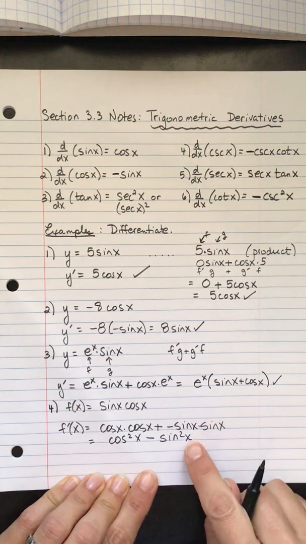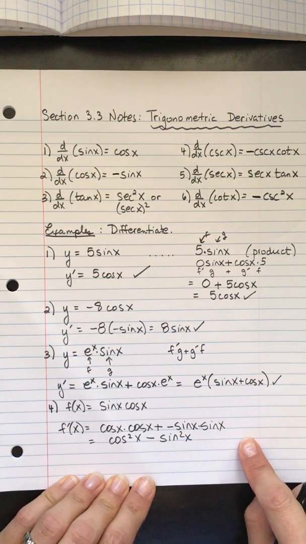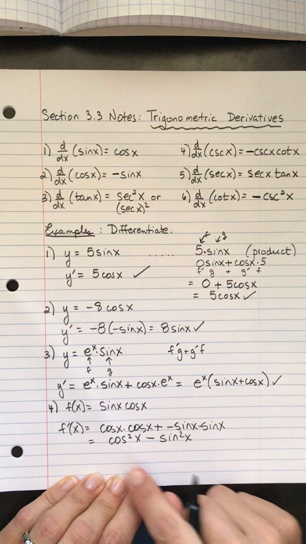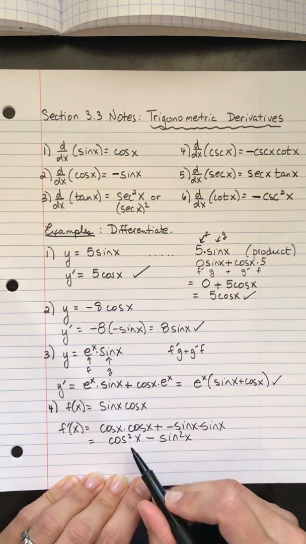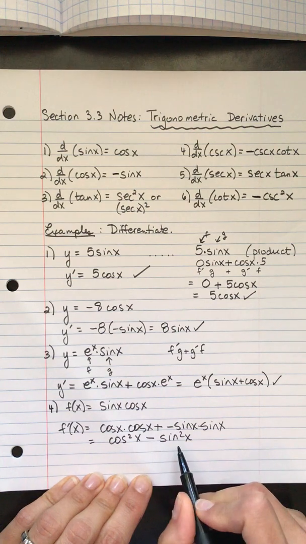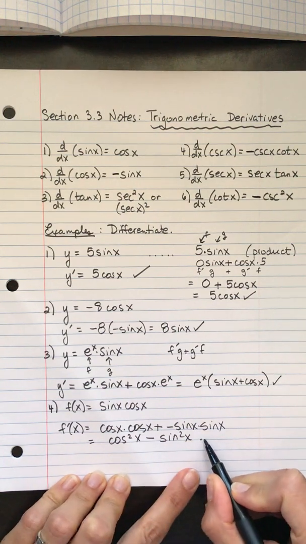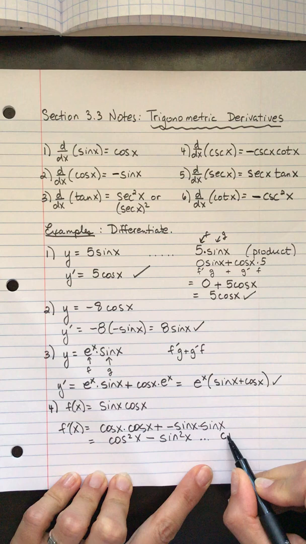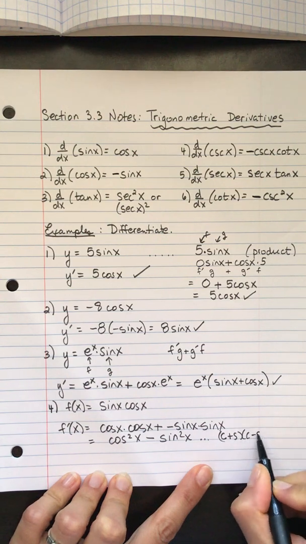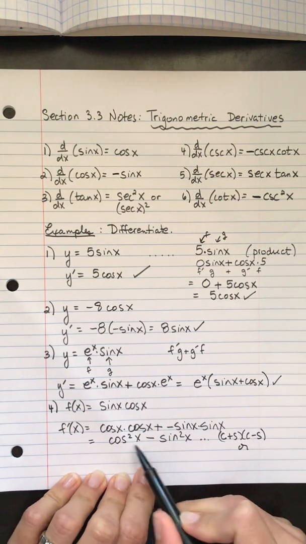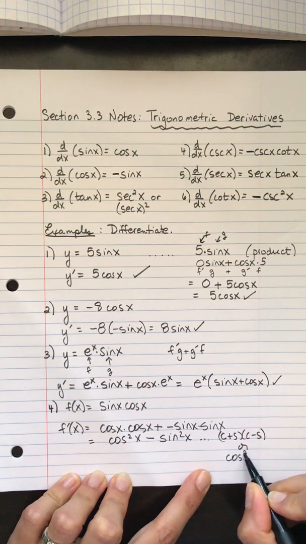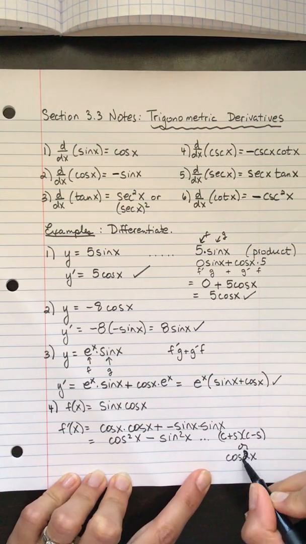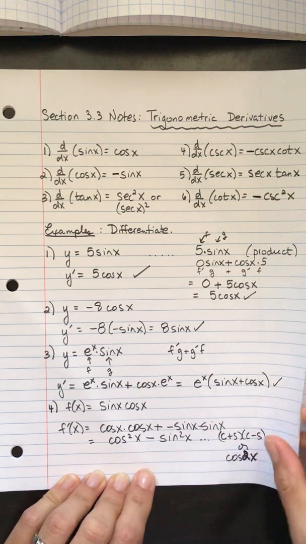And I do believe you can either leave it this way, or if it were a problem where we have to set this equal to 0, like if the problem said find where you have a horizontal tangent, you would set the derivative equal to 0, you'd have to factor. You would realize this is the difference of two squares. You would factor like that, okay? So maybe you would have cosine plus sine times cosine minus sine, or you'd realize, oh, this is the double angle formula for cosine. So cosine 2x, either one, okay?